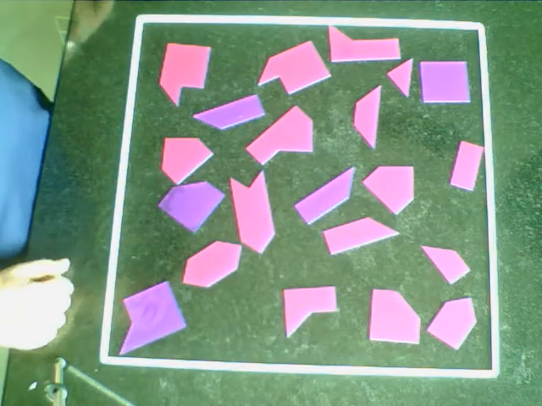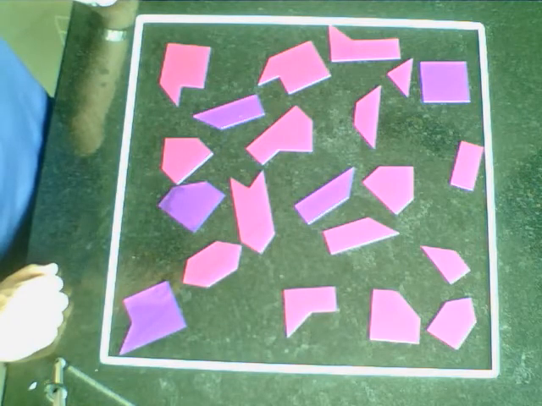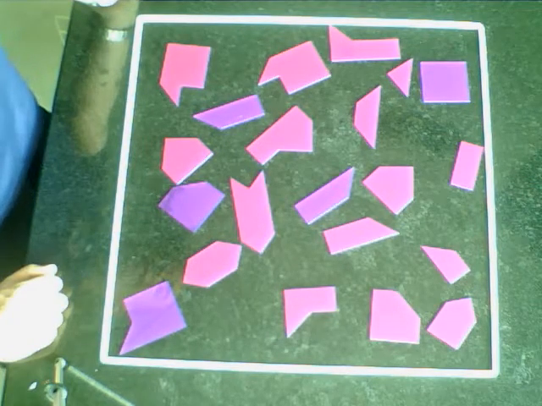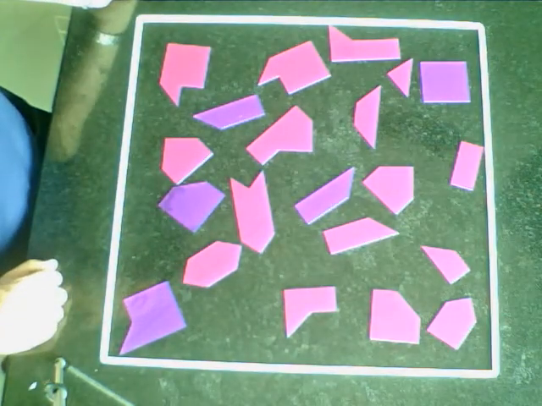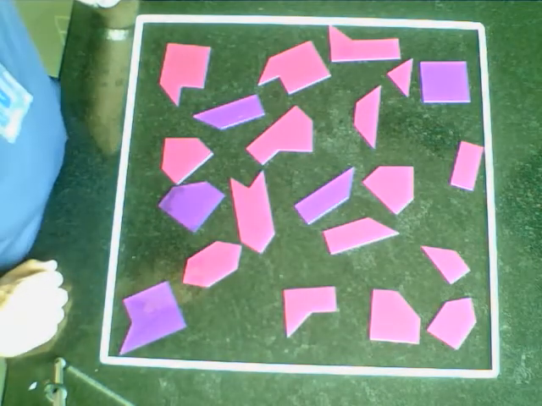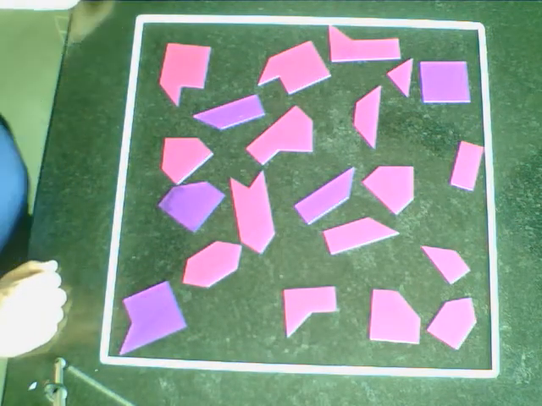So if you would like to make an estimate of the percentage cover in this quadrat, you might want to pause the video right now to do so, write it down, and then we can move on to another commonly used measure of abundance.